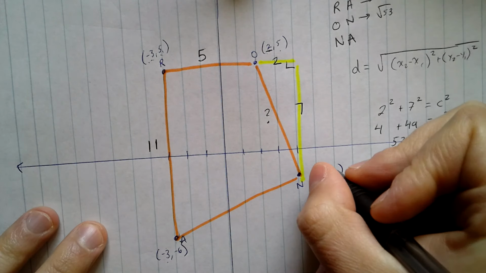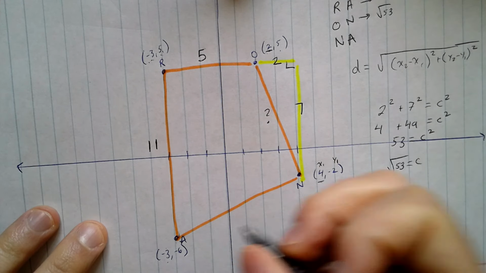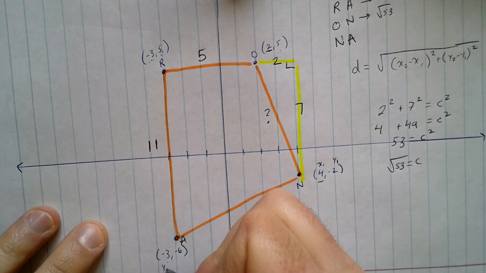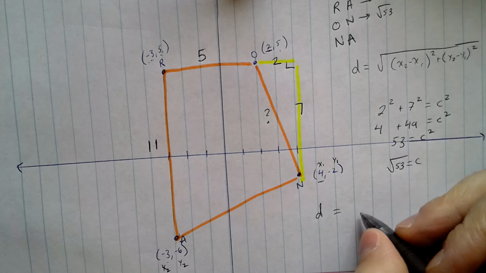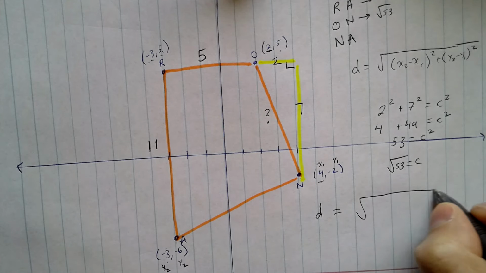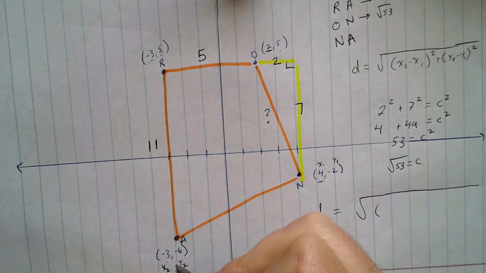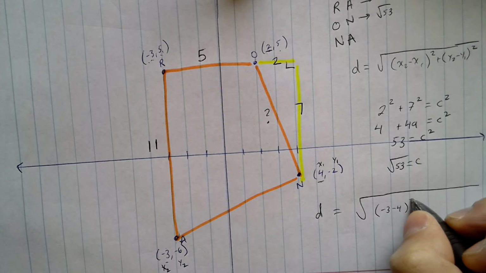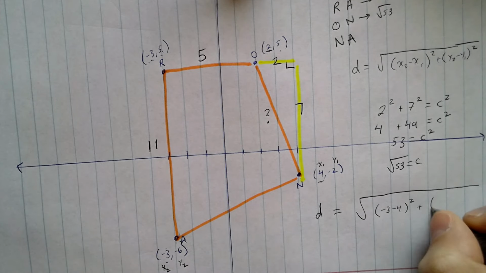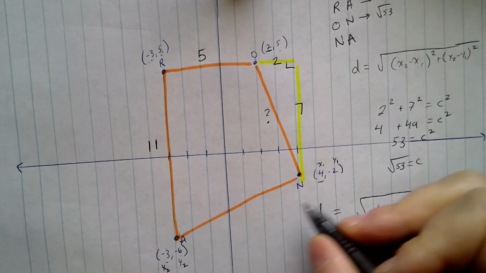So we've got an x1, and again, it doesn't really matter which one you title x1 and y1, or x2 and y2 here. So let's use the formula for this one. Distance is equal to the square root of x2 minus x1. So that would be -3 minus 4. And we're squaring it. Plus y2 minus y1, so that's -6 minus -2.